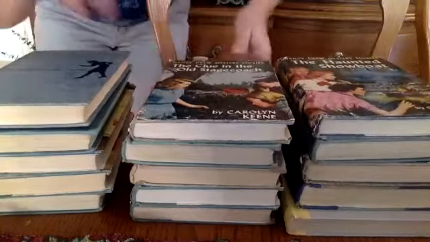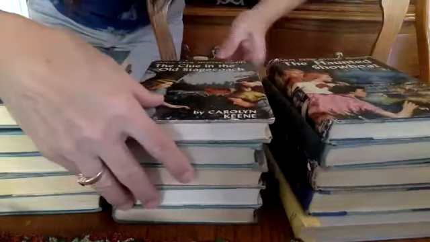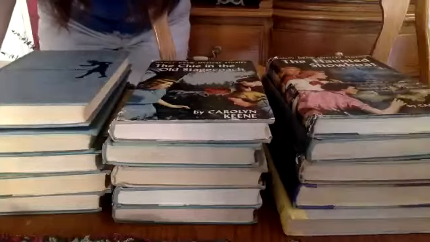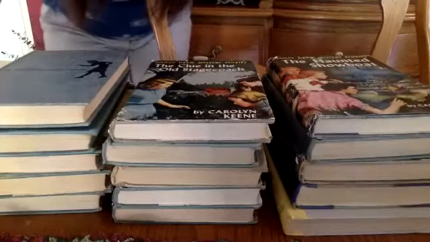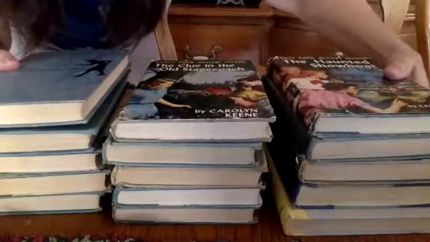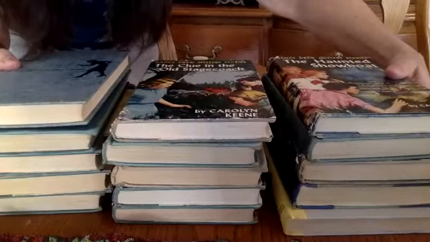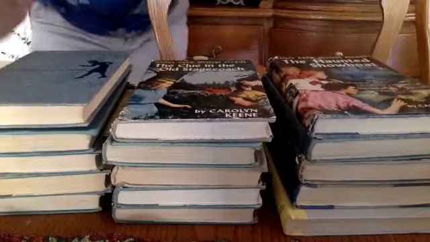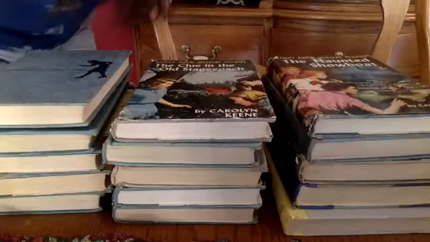Can you guys show me on chat? How many books in each stack? And I have to move this to see. I can't see there. Okay, 5, right. And how many stacks are there?